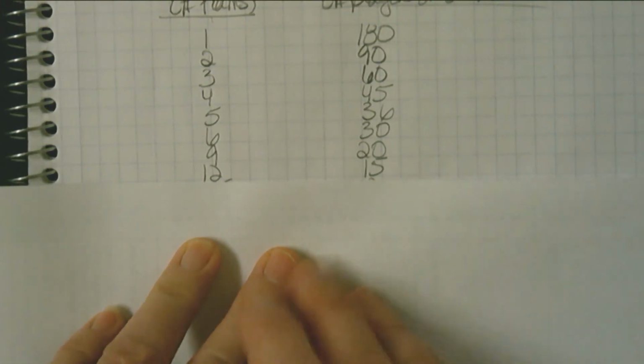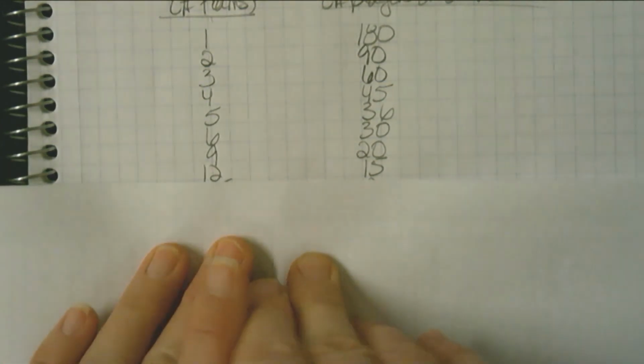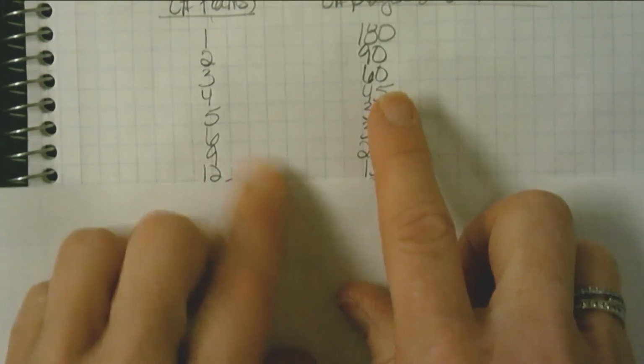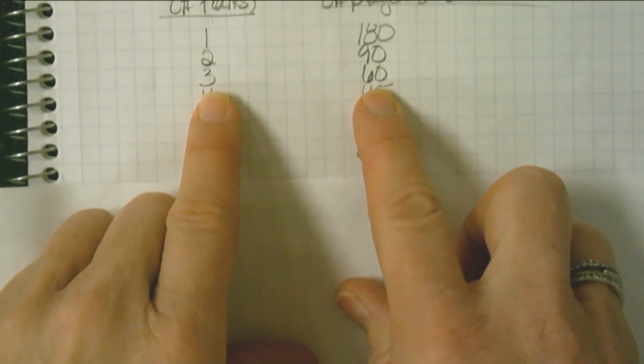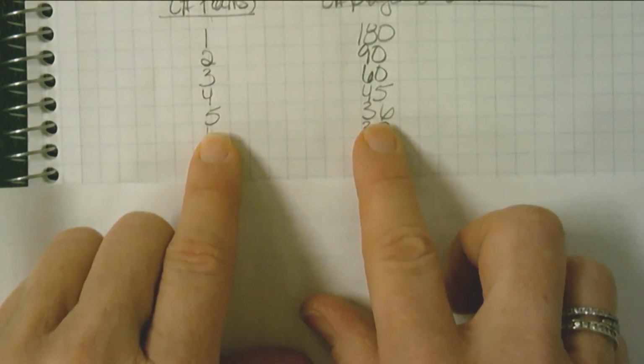So 1, 2, 3, 4, 5, 6, 9, and 12 are all factors. So you have 1 and 180, 2 and 90, 3 and 60, 4 and 45, 5 and 36.